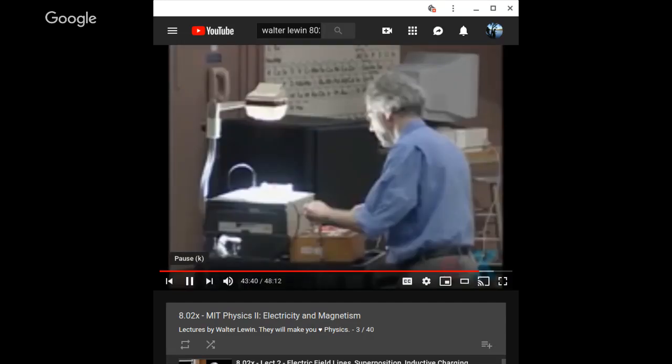And now, which is perhaps more interesting, I'd like to show you the field surrounding two charges, but now the charges are both the same polarity.